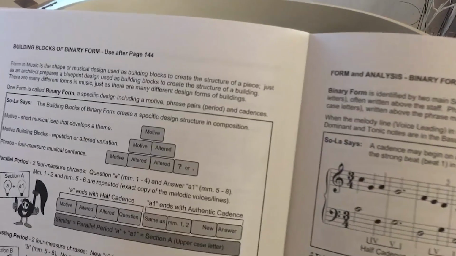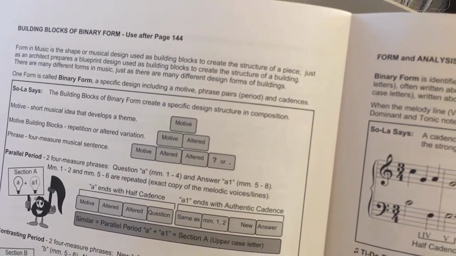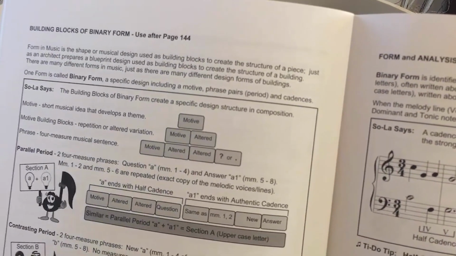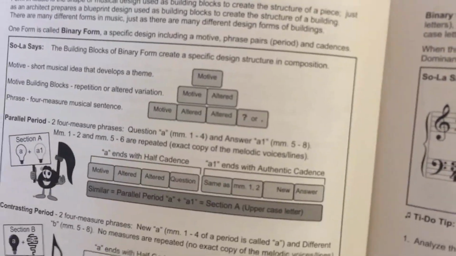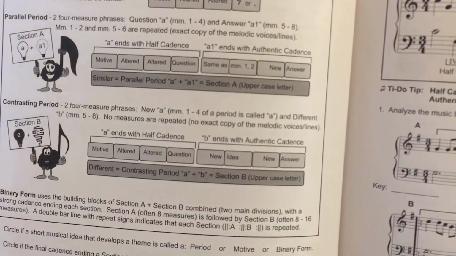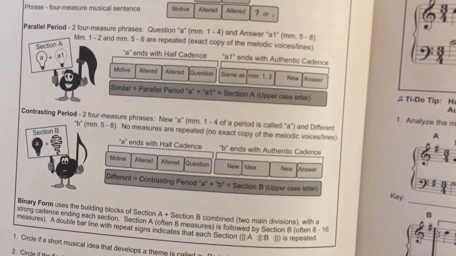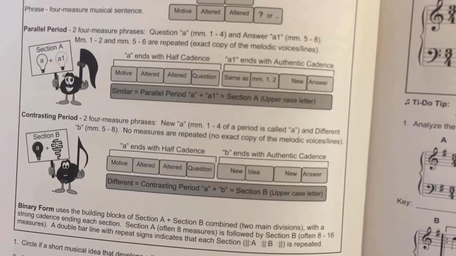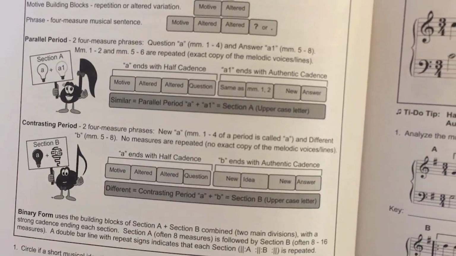So now we're looking at page 52, and it says building blocks of binary form, used after page 144. So you've finished page 144 now, and let's take a look at the binary form. In the first one, Quinn, we see there's section A, and we have a couple of light bulbs in there. We have A and A1. Do you think those light bulbs are the same or different or similar? Well, they're not the same, but they're kind of similar.